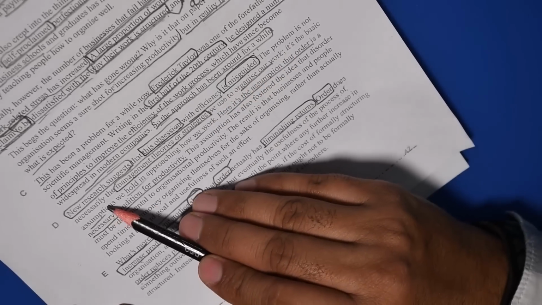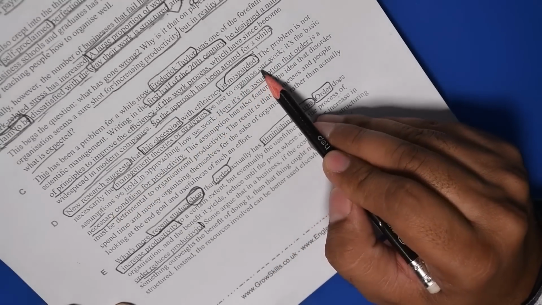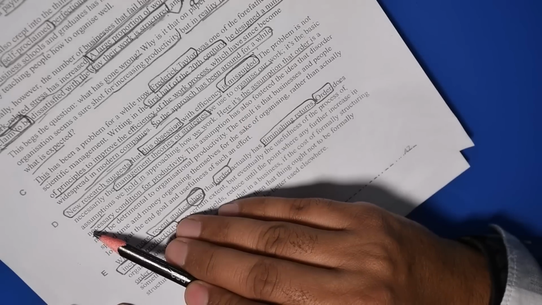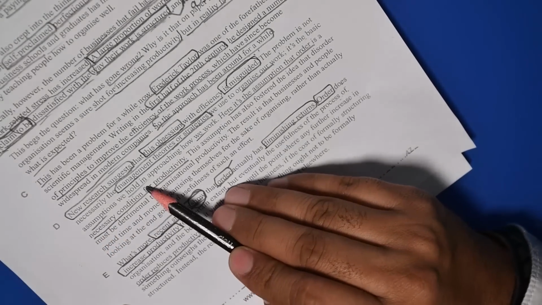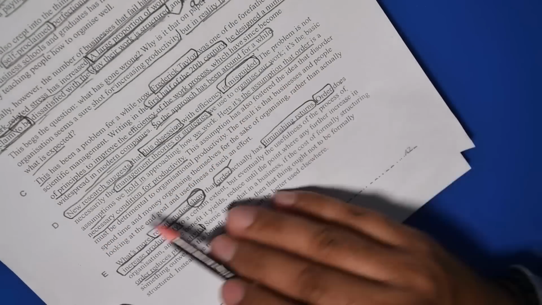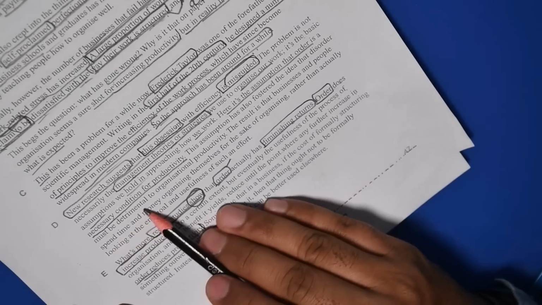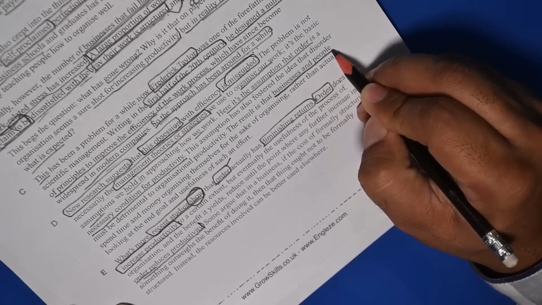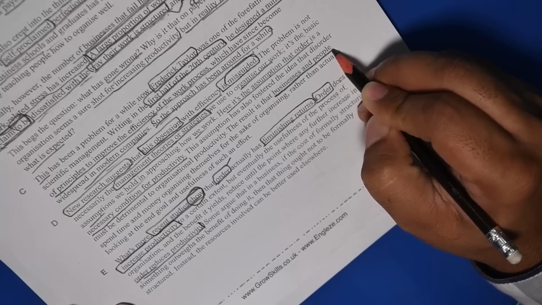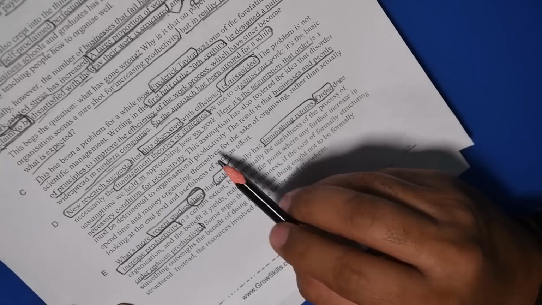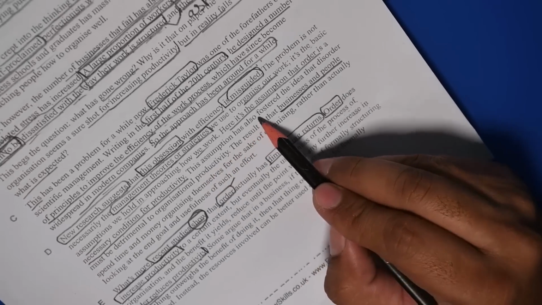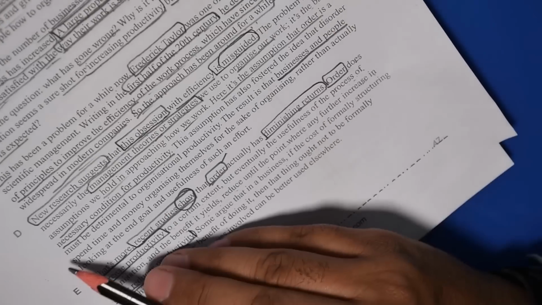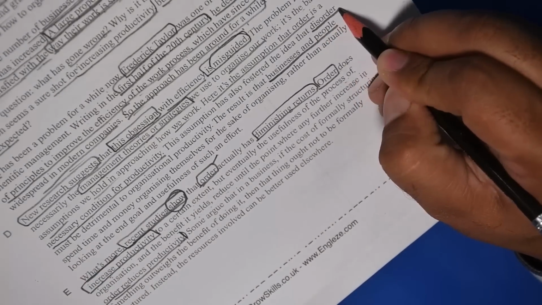Management theory, strategies. Organizations, that is business, over here, businesses and people and order. Let's see. This assumption has also fostered the idea that this order, yes. Now we need to read these 2 lines.